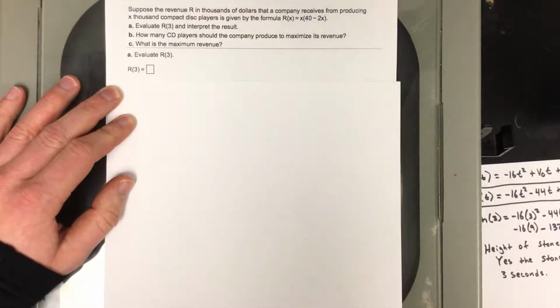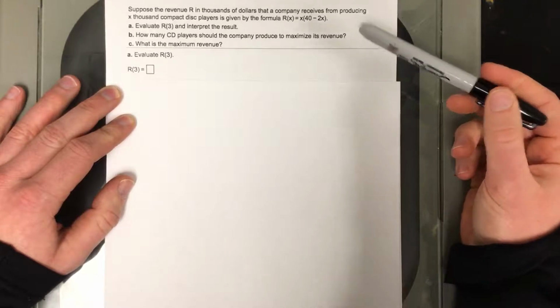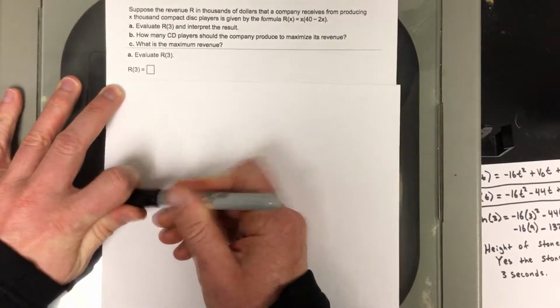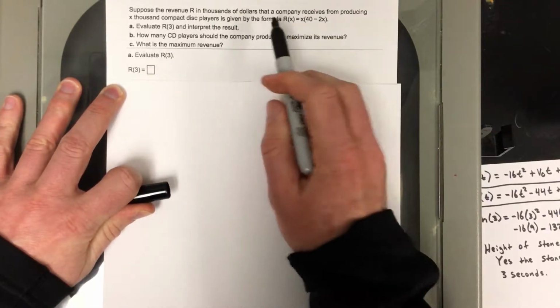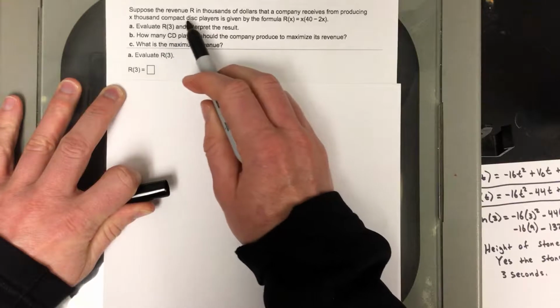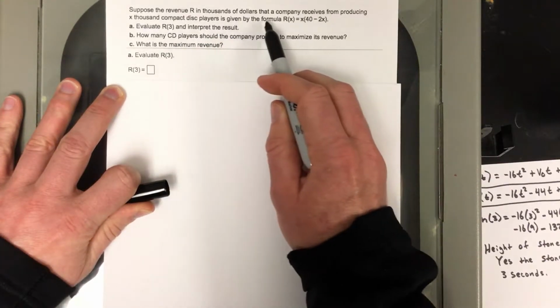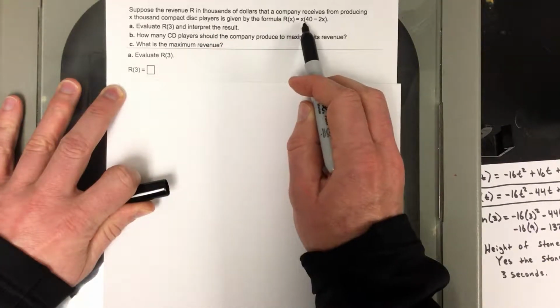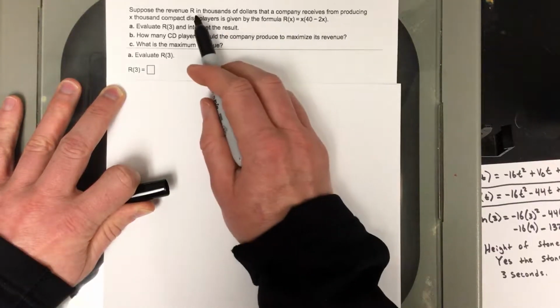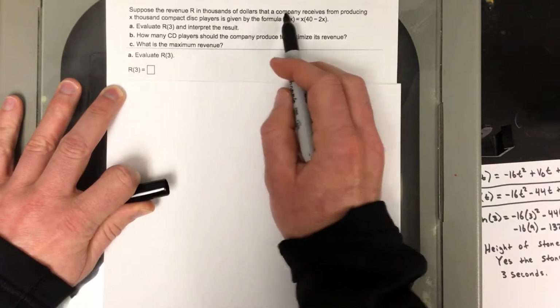Hey everyone, here's another example from section 3.1. It's another solving application problem. It says suppose the revenue R in thousands of dollars, so one key here is in thousands of dollars, that a company receives from producing x thousand compact disc players is given by the formula R of x equals x(40 minus 2x). So keep in mind that R is the revenue in thousands for the company.